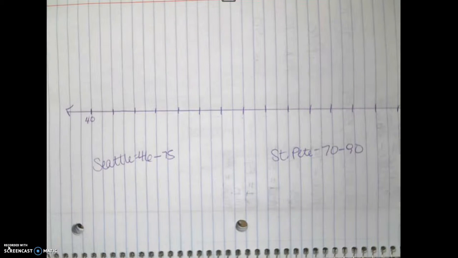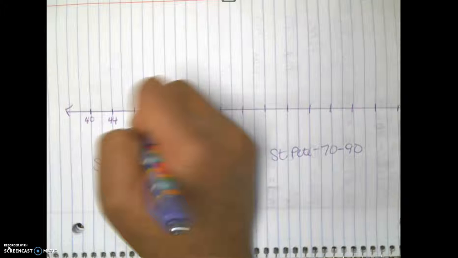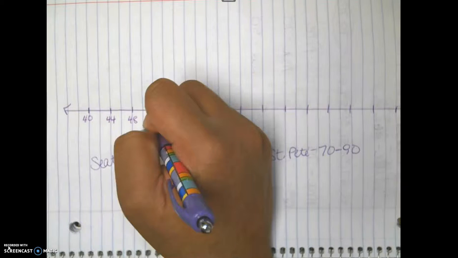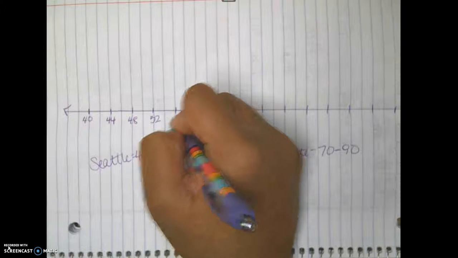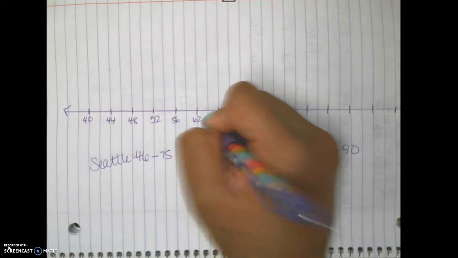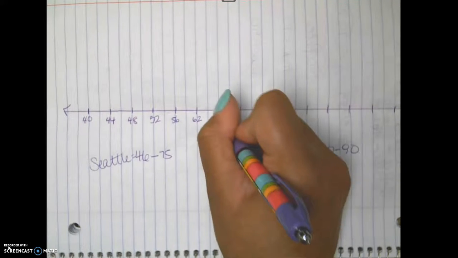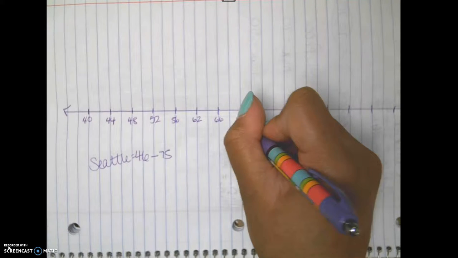What was I just counting by? 4s. I'm going to count by 4s. So 44, 48. 48 plus 4? 52. Good. Plus 4? Plus 4. 62. Good. Plus 4. Good. Plus 4 more.